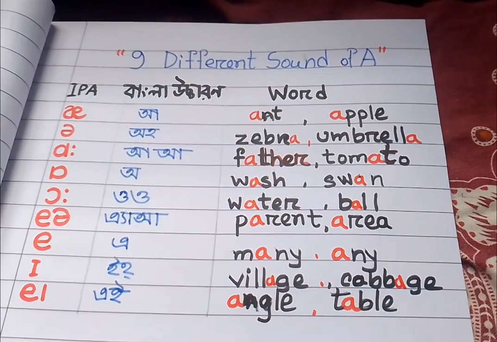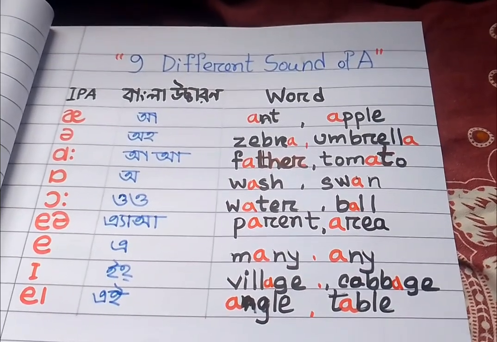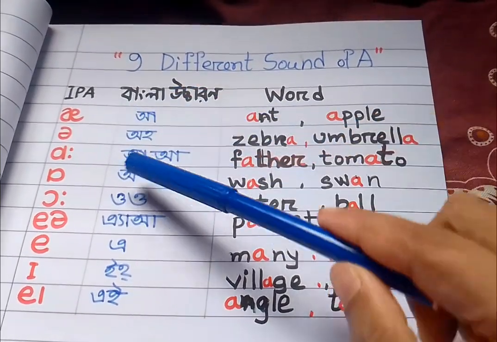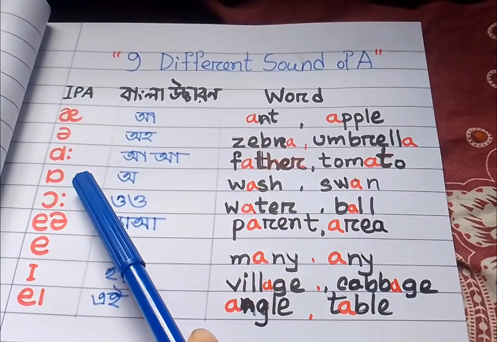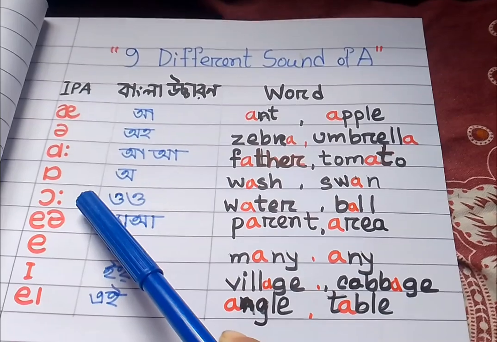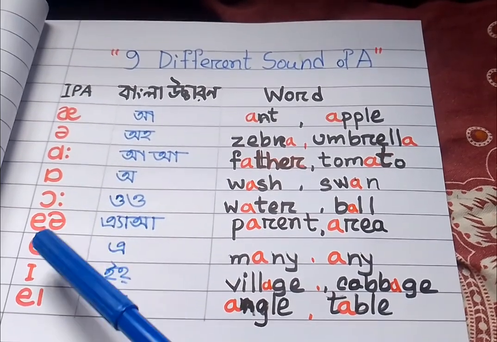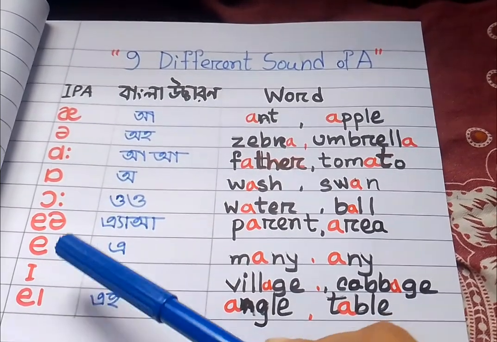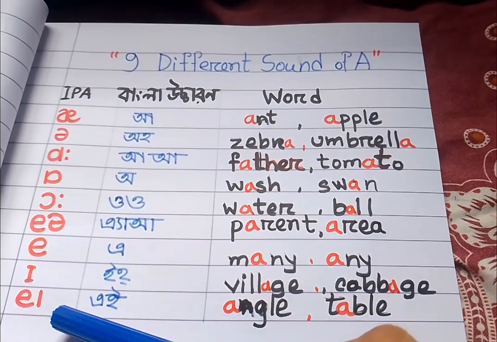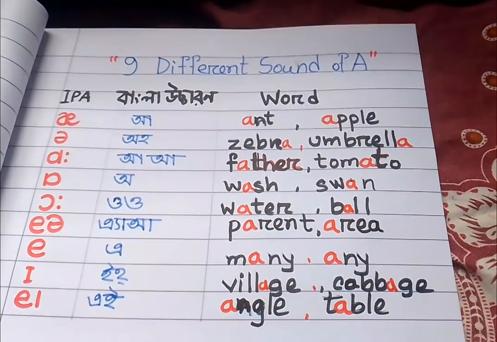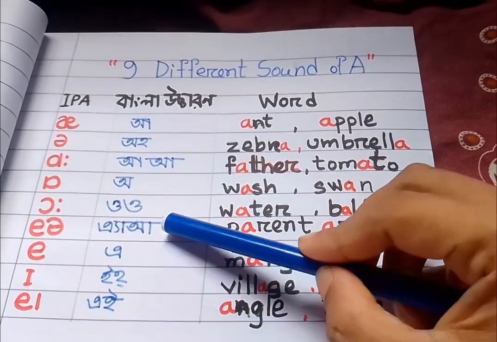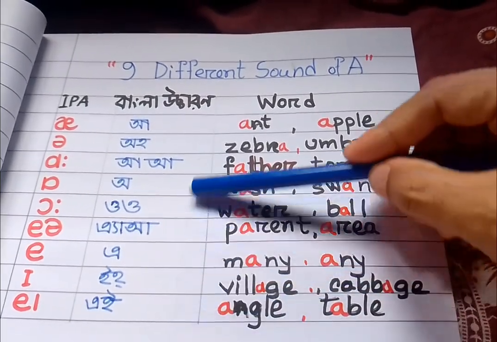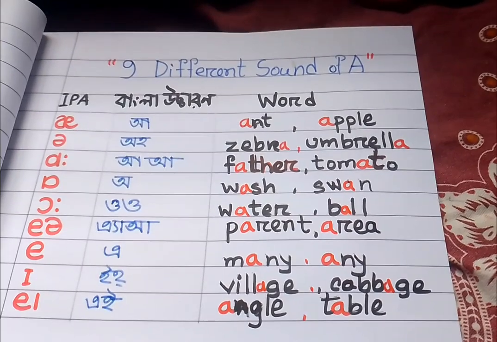Let's pronounce again. Here, A and air, these two are diphthongs and all the others are vowels.